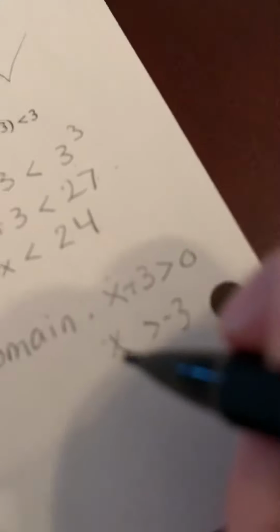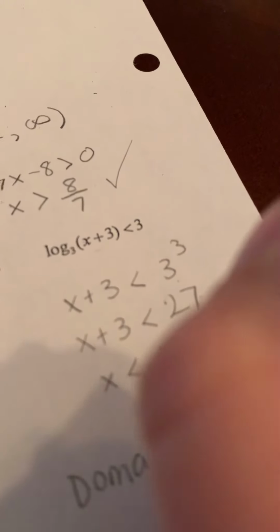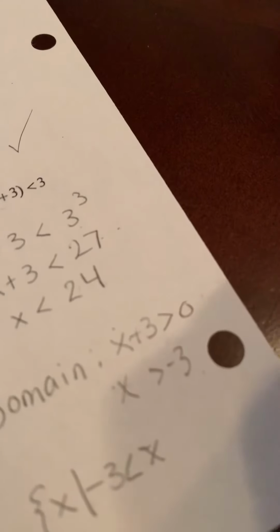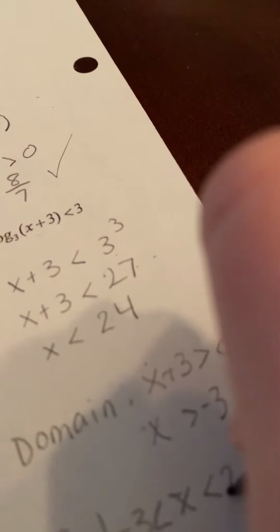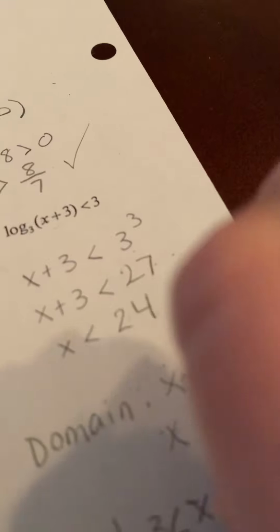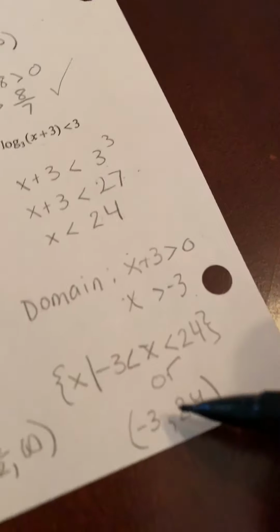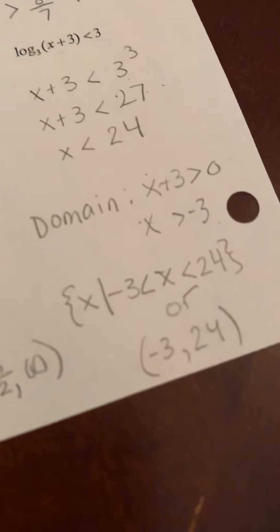Again, in set notation, that would be x such that x is greater than negative 3 but less than 24. Or in interval notation, one second. X is from negative 3 to 24.